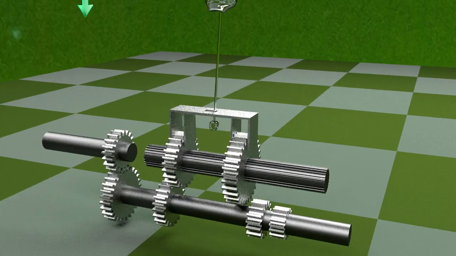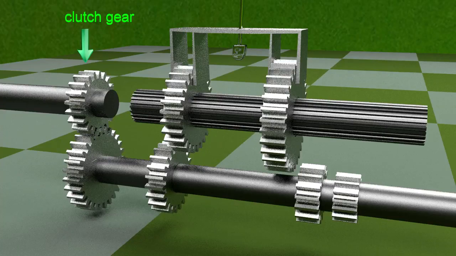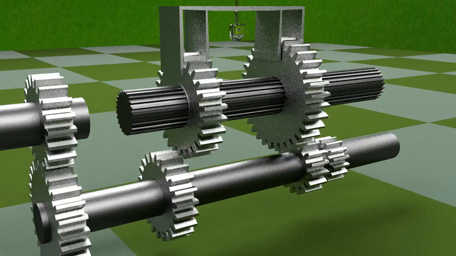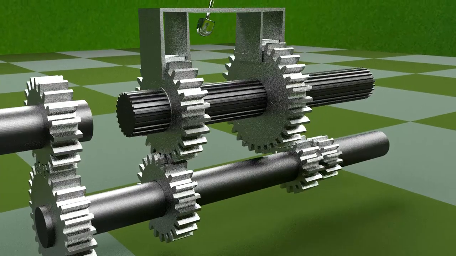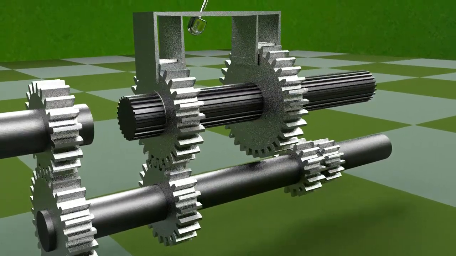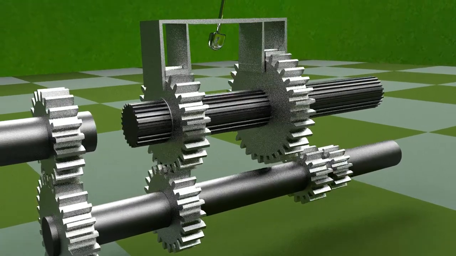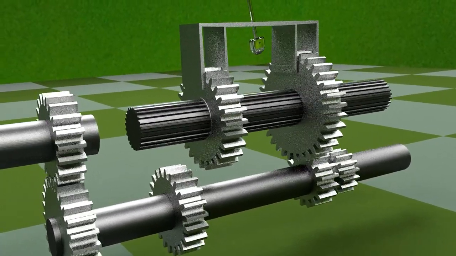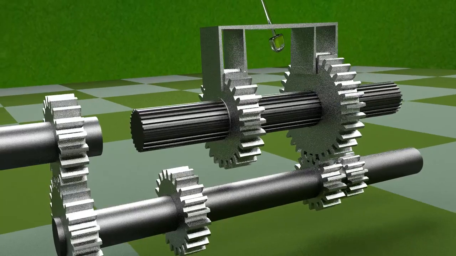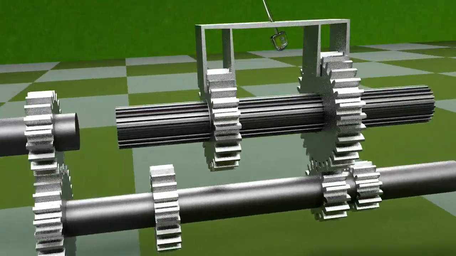The input shaft contains a gear called the clutch gear, which is in constant mesh with the counter shaft. The output shaft is splined and gears on the output shaft can slide axially to mesh with the corresponding gears on the counter shaft and therefore can have different gear ratios.